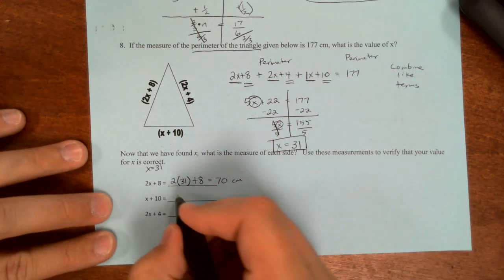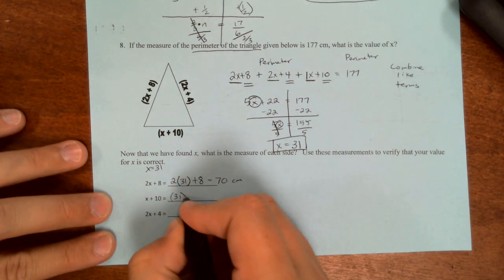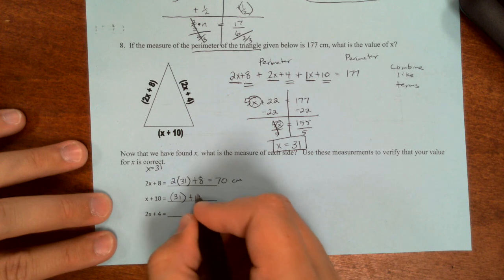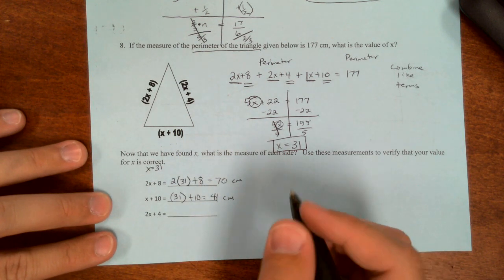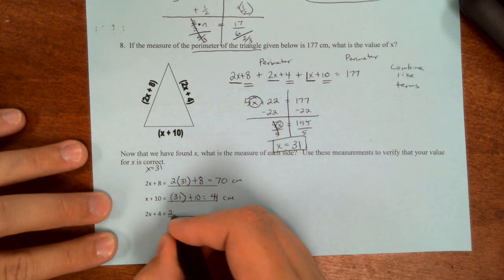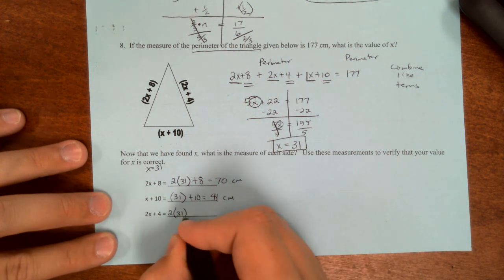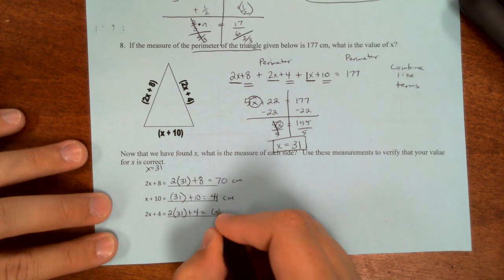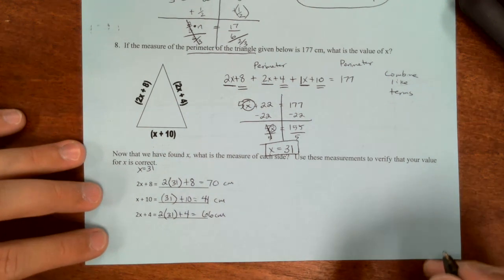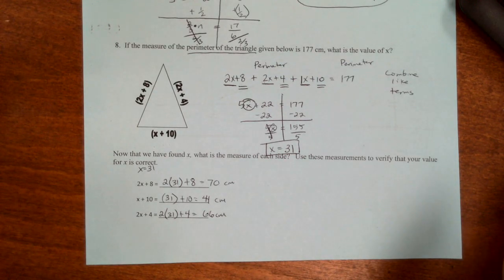Okay, next up, x plus 10. Anywhere there's an x, put 31 in parentheses, plus 10, gives me 41 centimeters. And then the next one, we'll do 2 times, open parentheses, 31, plus 4, and that will give us 66 centimeters. Okay, so now we need to verify that these answers are correct.